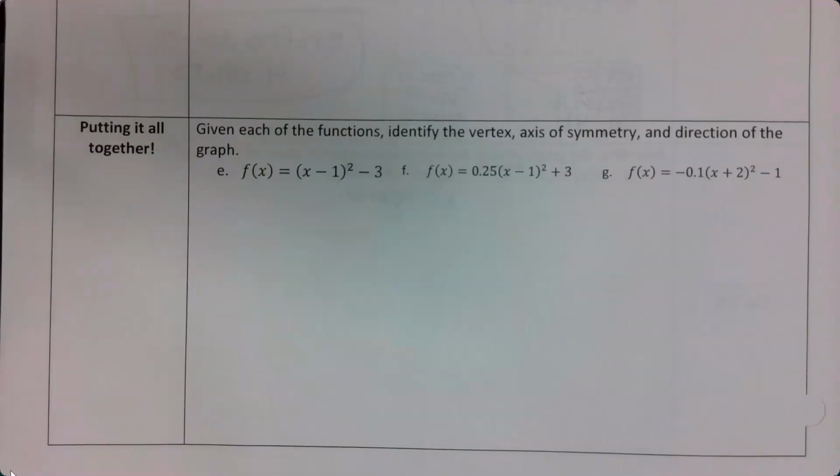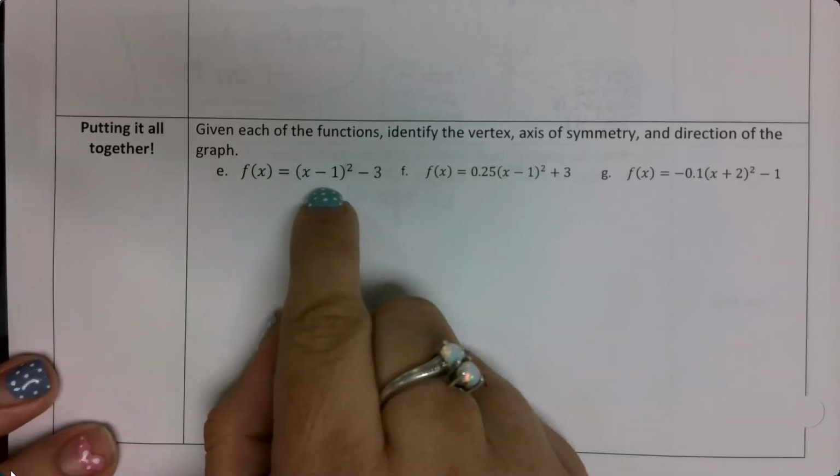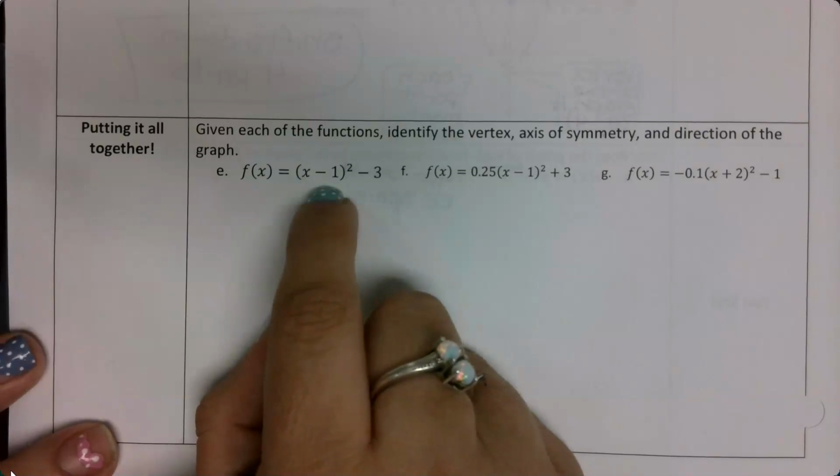Okay, so I want to put this all together. So given my functions, I want to identify the vertex, the axis of symmetry, and the direction of the graph. So based on this, my vertex is changing the left and right position based on the number inside the parentheses.